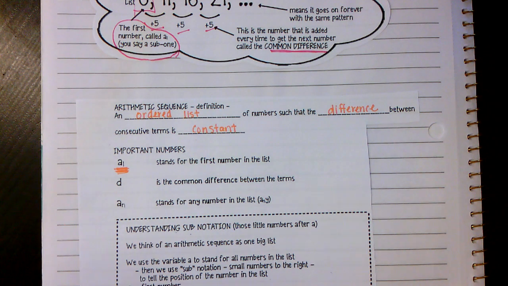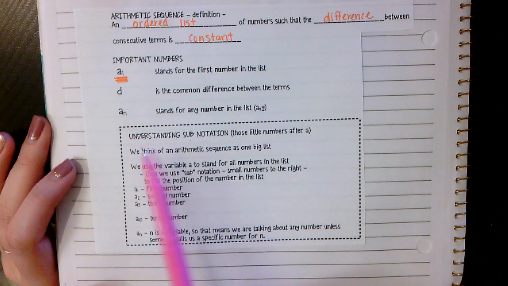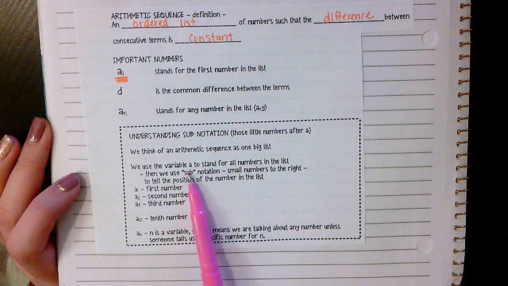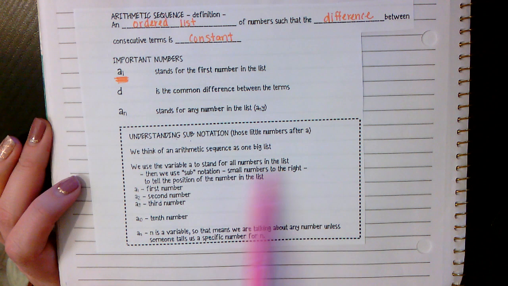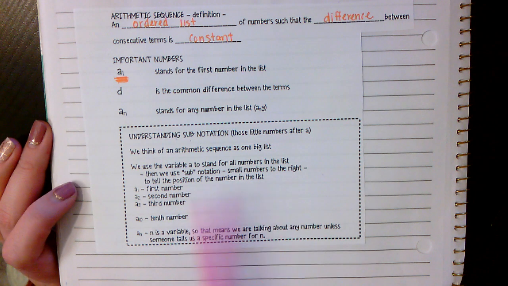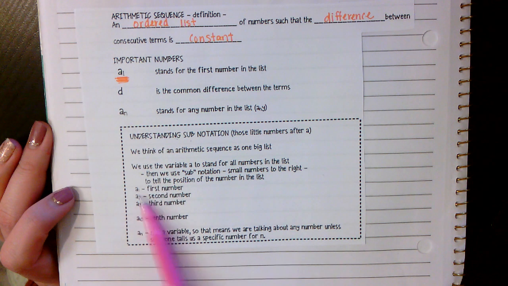And then it says understanding subnotation. So we think of an arithmetic sequence as one big list. We use the variable a to stand for all the numbers in the list, and then we use the subnotation, that small number to the right, to tell us the position of the number in that list. So a sub 1 is the first number, a sub 2 is the second, a sub 3 is the third, and a sub 10 is the 10th, so on and so forth.